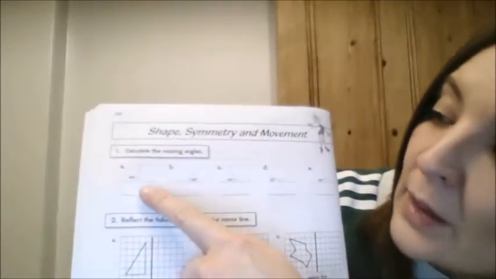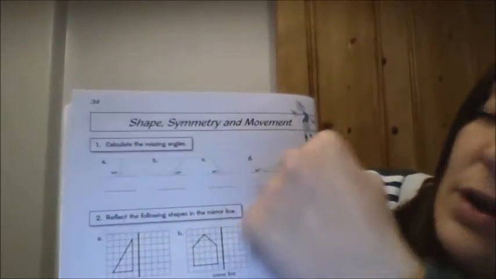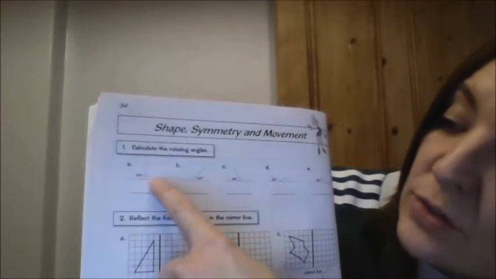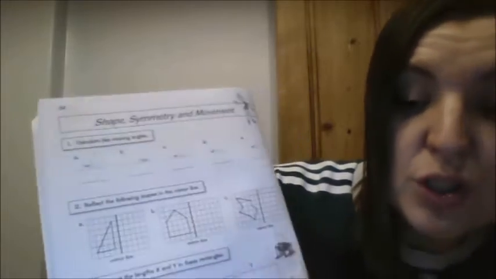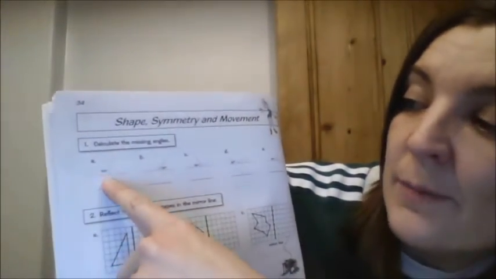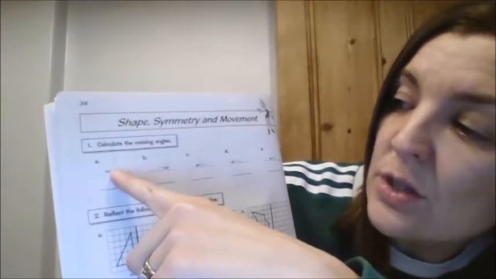So the next page then, page 34, again you've got angles at the top and it asks you to calculate the missing angle. Now you've got some straight line angles here. Okay, so you've got 1 of them. It gives you 1 on each. Now the angles on a straight line all add up to 180. Okay, so all you've got to do is have a look at the angle that you've got and do 180 take away that angle. So the first one would be 180 take away 100. So the missing angle would be 80 because those two added together have got to be 180.